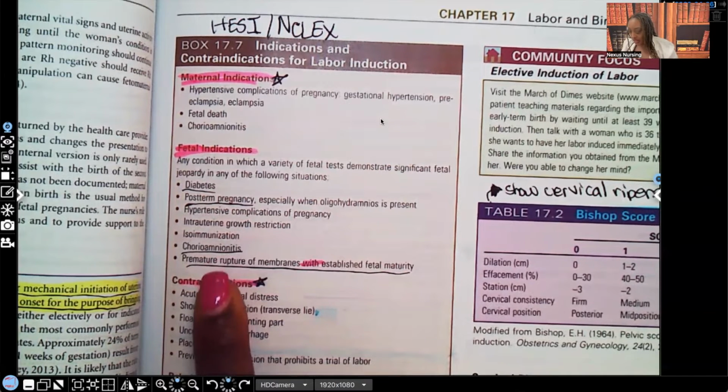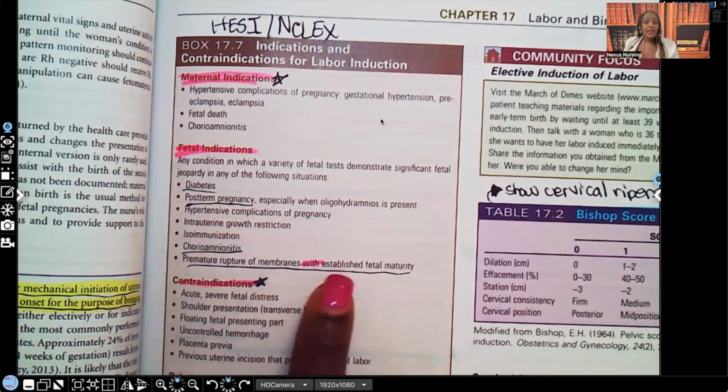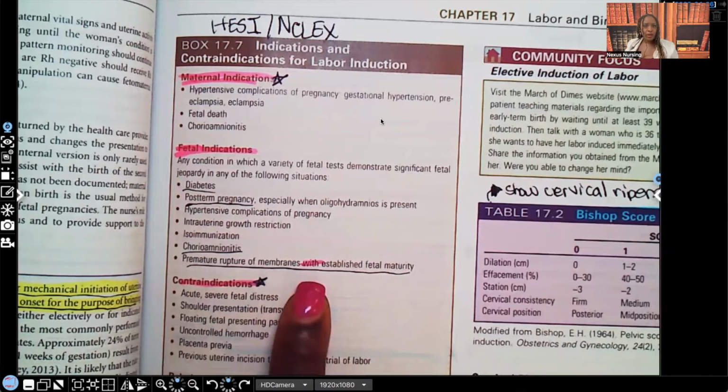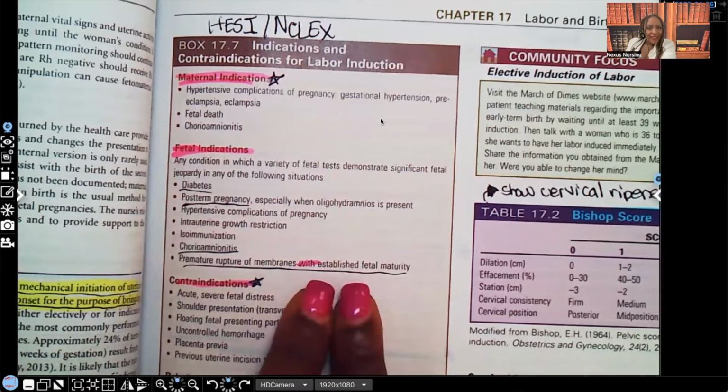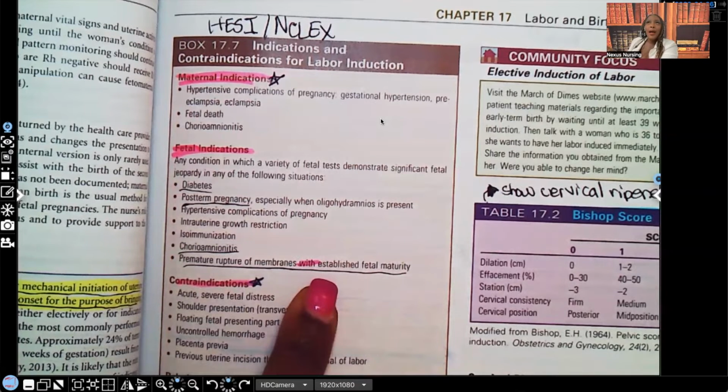Chorioamnionitis, again, that infection and premature rupture of the membranes with established fetal maturity. That's important to us, guys. So not only premature rupture of the membranes, we need to make sure that we have established what? Fetal maturity. So we know that the chances are high that that fetus will survive outside of the womb. So it's okay, let us go ahead and induce labor.